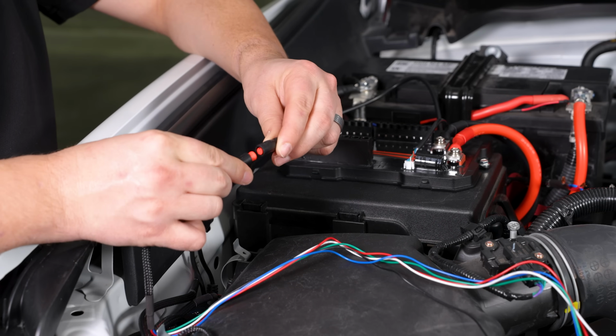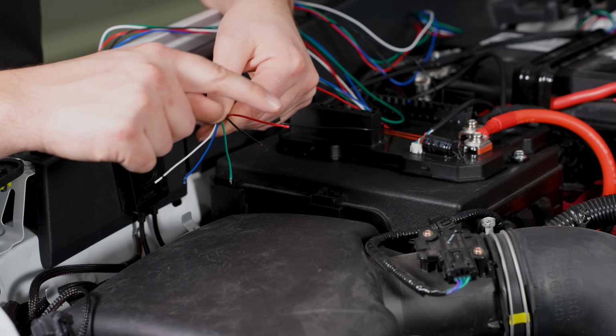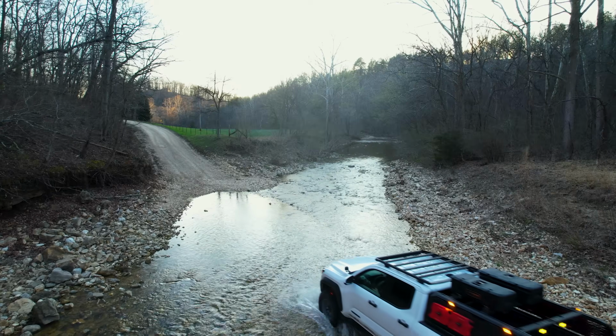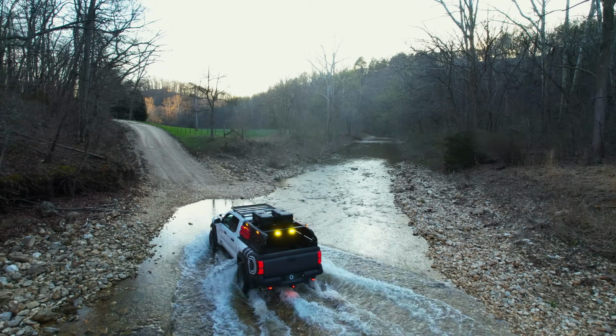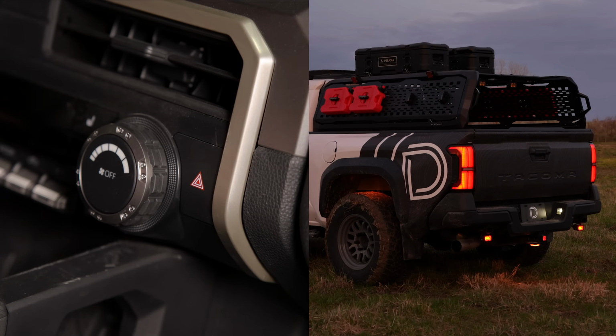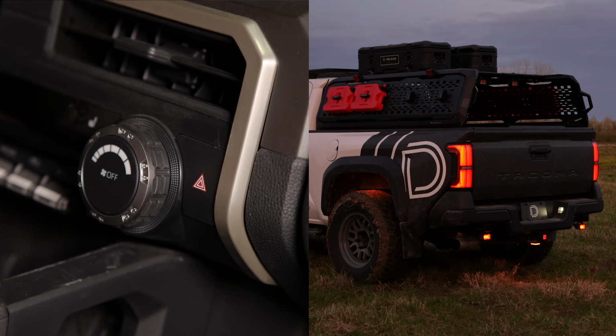On top of the dynamic channel assignment, the D-Switch also gives you the added flexibility of 4 customizable trigger wires along with a dedicated ignition wire. Now, this may not sound exciting at first, but in my opinion, it's huge because it basically allows you to control your whole setup using vehicle signals for a totally integrated experience.